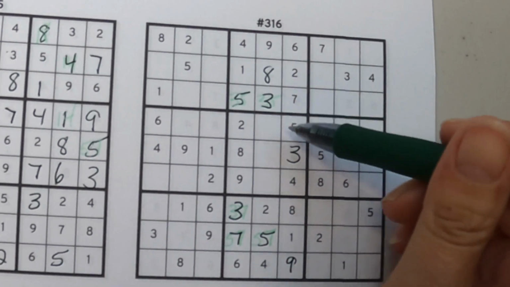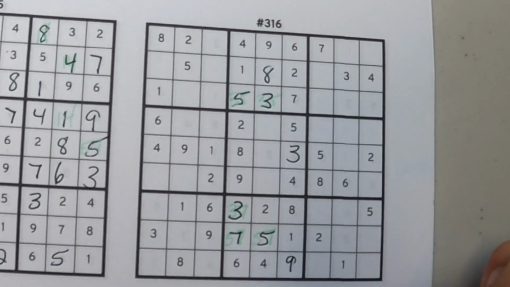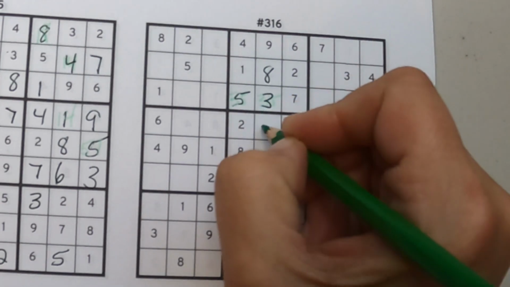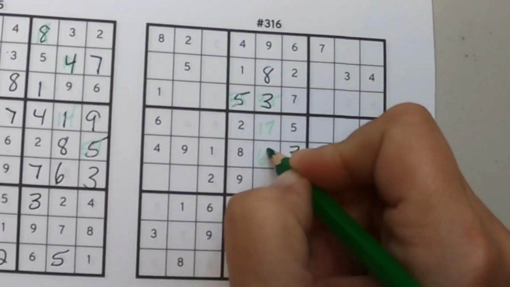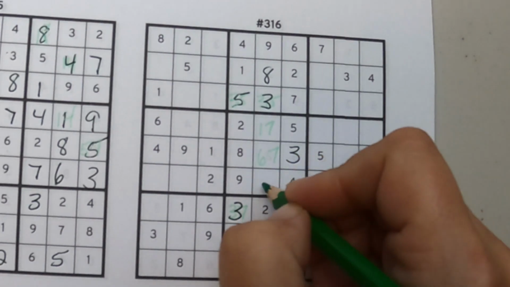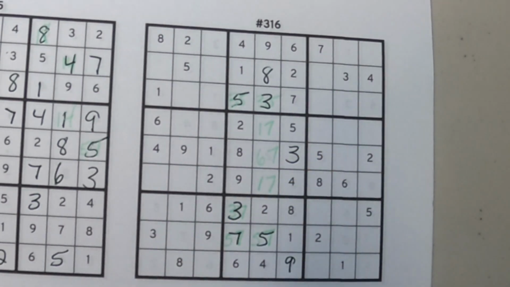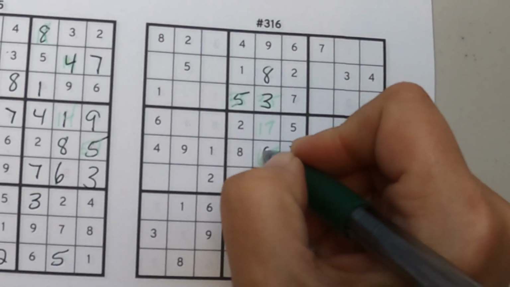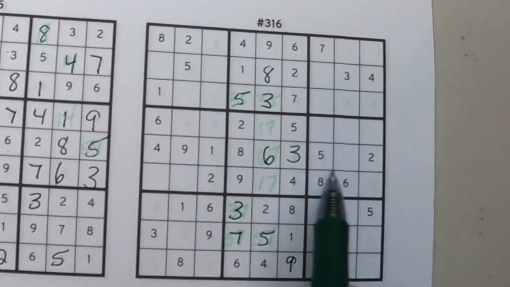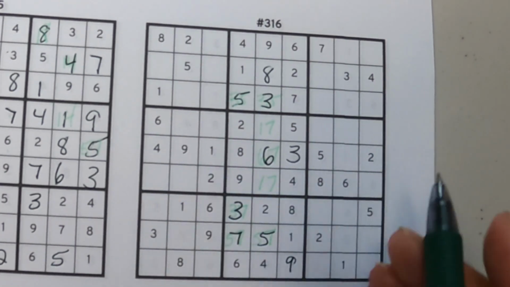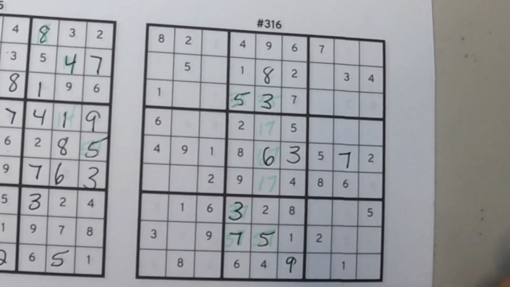For this box now, we're missing 1, 6, and 7. We've got a 6 here, so 1, 7. 1 here, so 6, 7. 6 here, so 1, 7. That means that our 6 has to be here. For this row now, we've got 1, 2, 3, 4, 5, 6. We're missing 7.